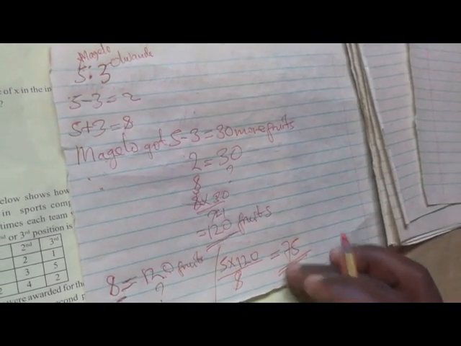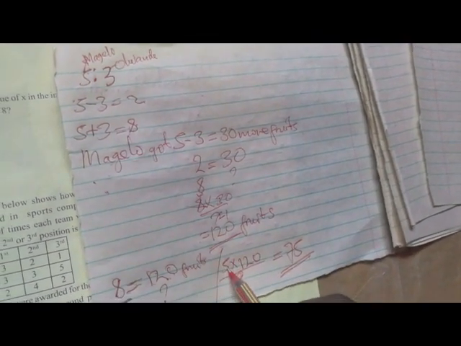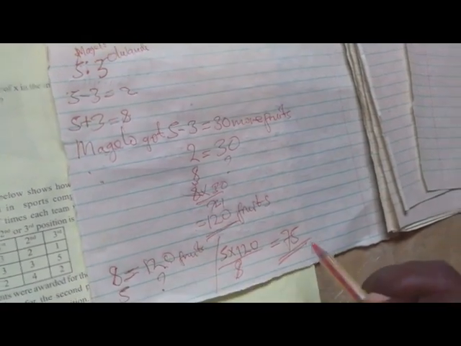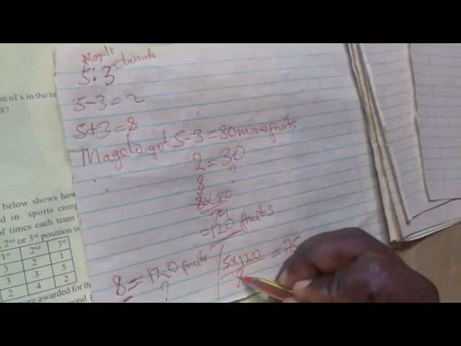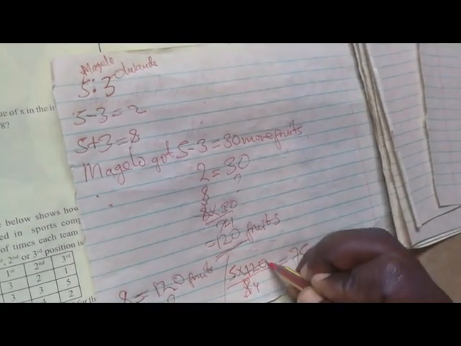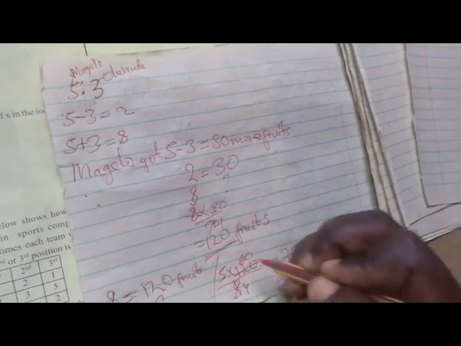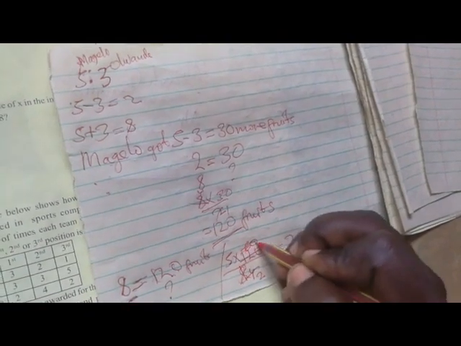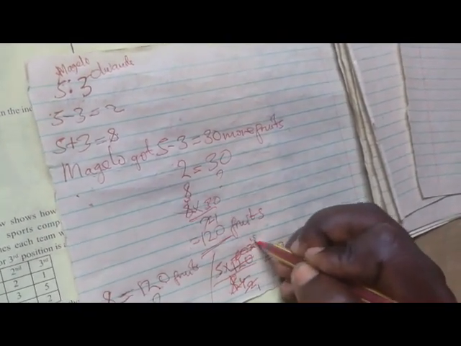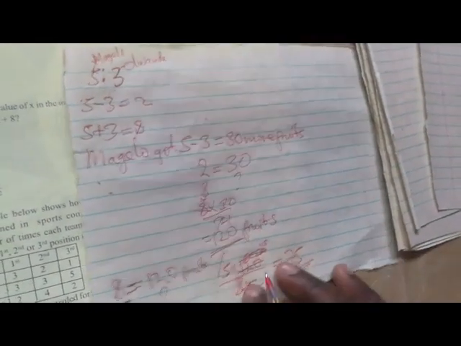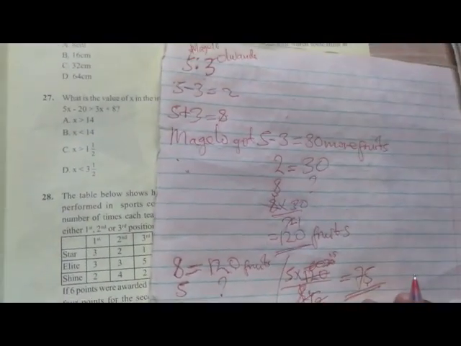Our answer will be 75. Or let us divide by 2: 120 by 2 is 60, by 2 is 30, by 2 is 15, and 15 times 5 is 75. So I think Magelo gets 75.